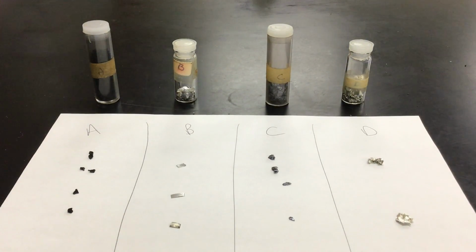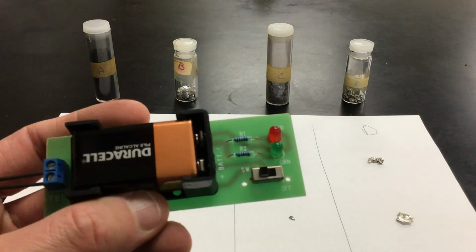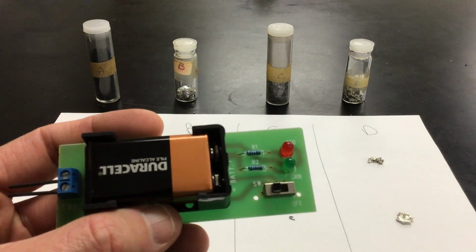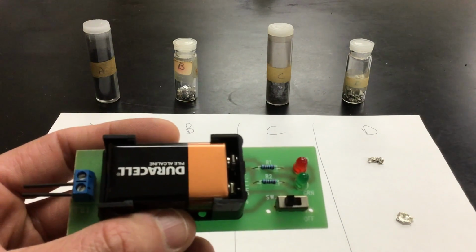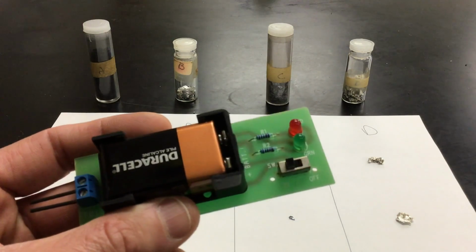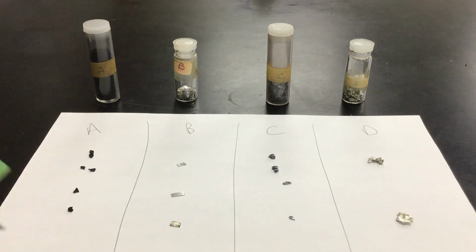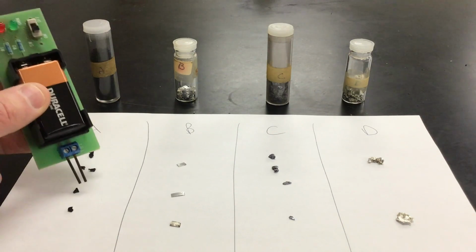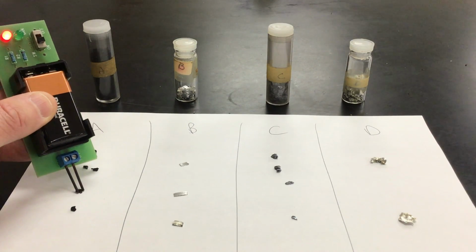Okay, what I have here is a conductivity probe, and if it's conductive, the lights will go on, either the red or green or both. Okay, so I'm going to put a chunk of the material between the electrodes, and if the light pops on, then it will be conductive. Okay, so here is substance A.